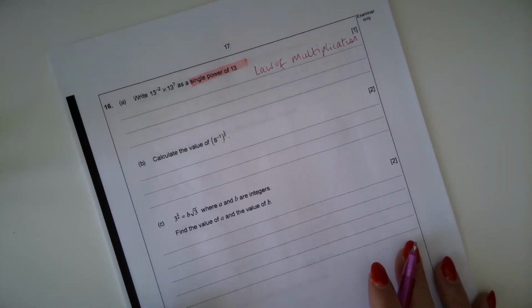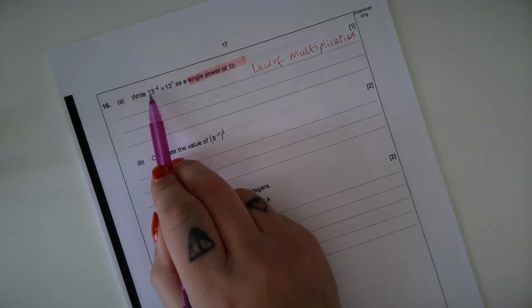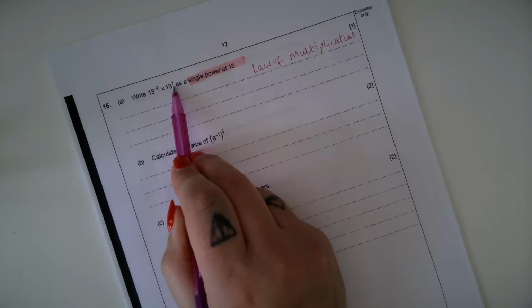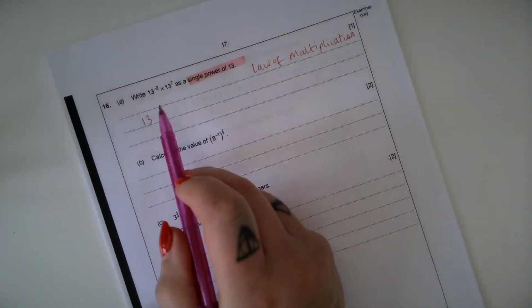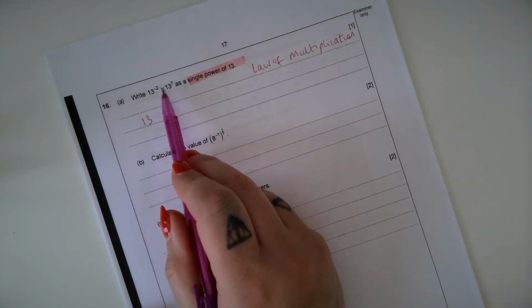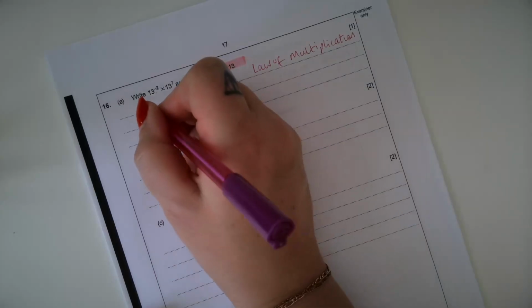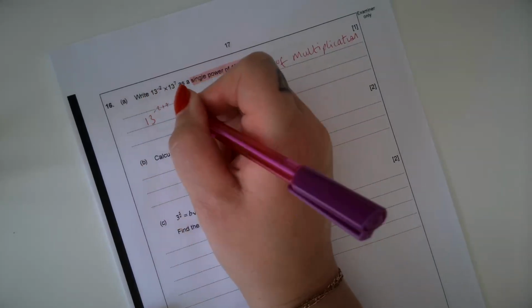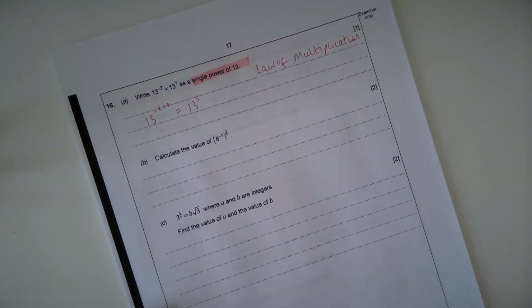The law of multiplication says that if the base number is the same and we are multiplying, we can simply add the powers. The base number here is 13 and we are multiplying, so 13 to the power of negative 2 multiplied by 13 to the power of 7 is the same as 13 to the power of negative 2 plus 7, which is 13 to the power of 5.